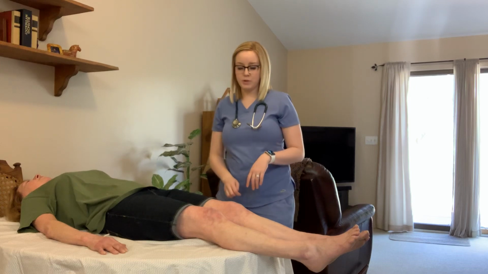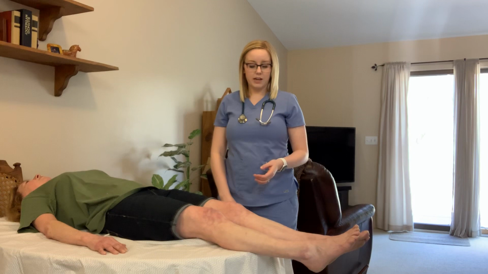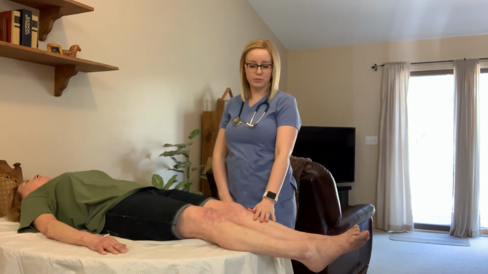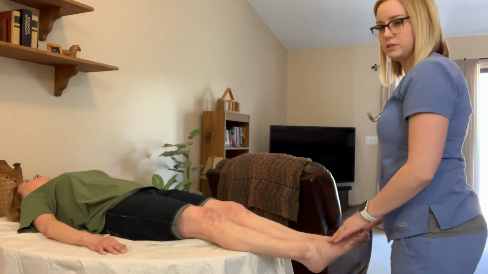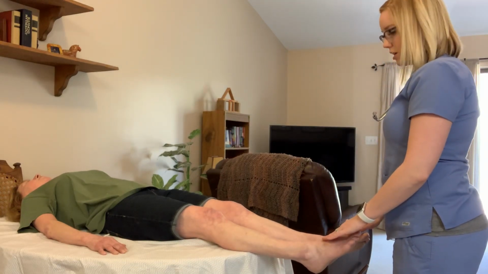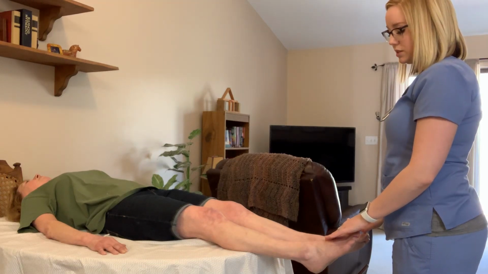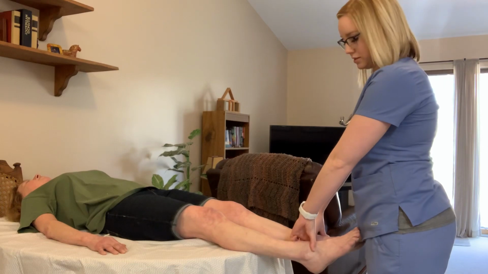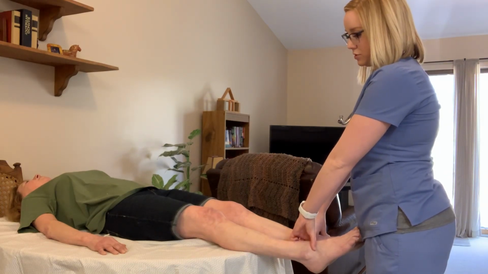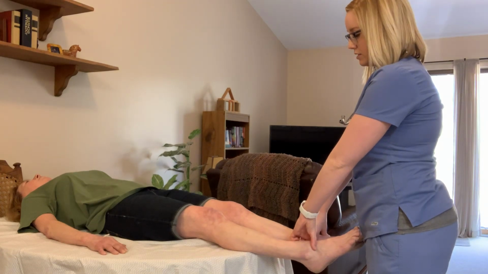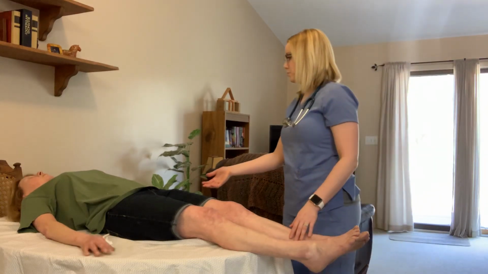Next, we will just inspect the legs. Again, no obvious deformities are noted. Her skin is intact. Skin is pink, warm, and dry. We're just going to test her dorsalis pedis pulses, which are equal bilaterally +2, and posterior tibialis equal bilateral +2. Good. All right, if I could have you sit up for me.